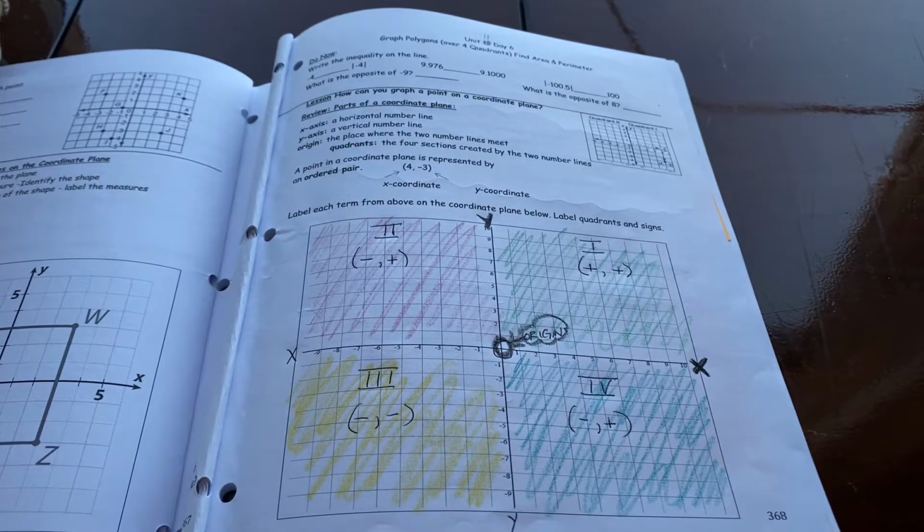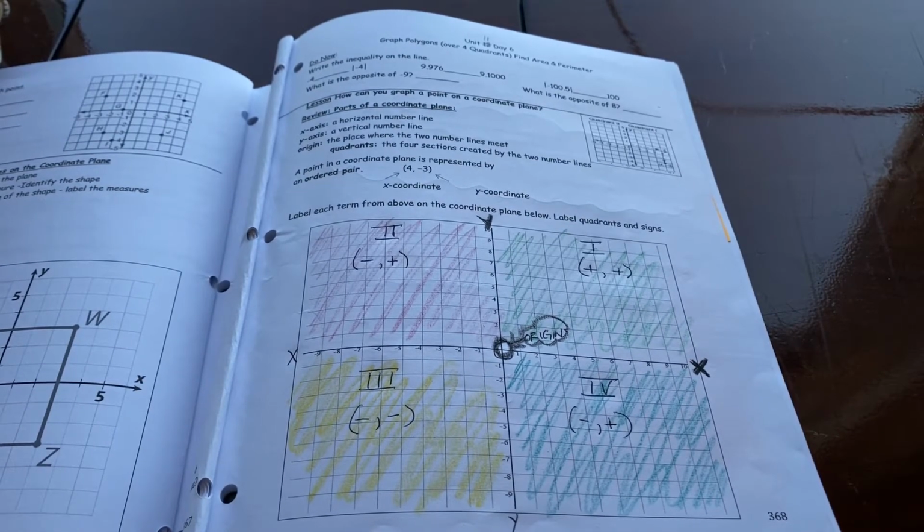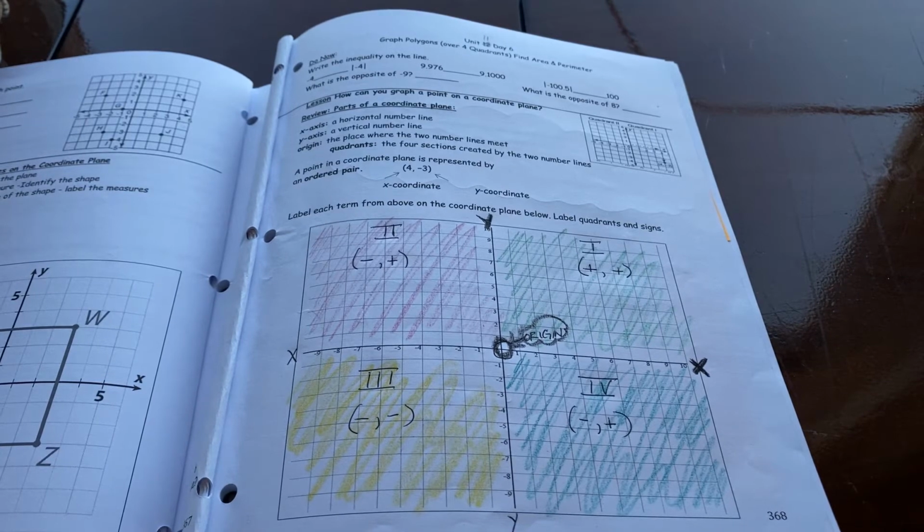Hi everyone, Mrs. Spatola here, and today we're going to continue our graphing polygons over four quadrants, and we're going to find the area and the perimeter.